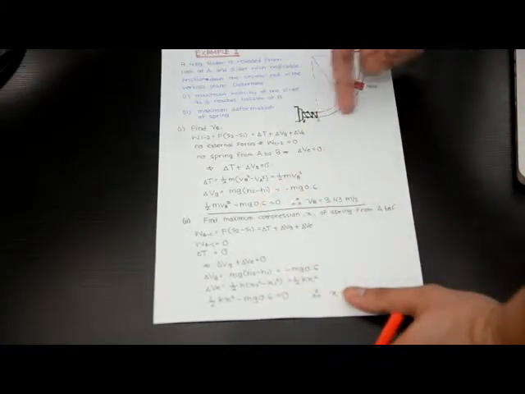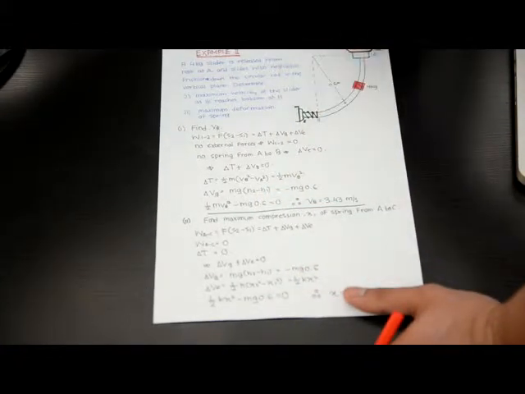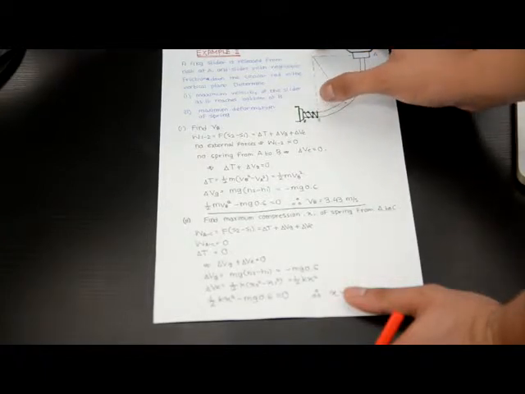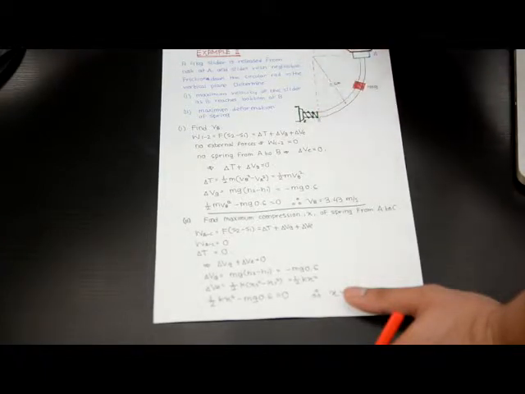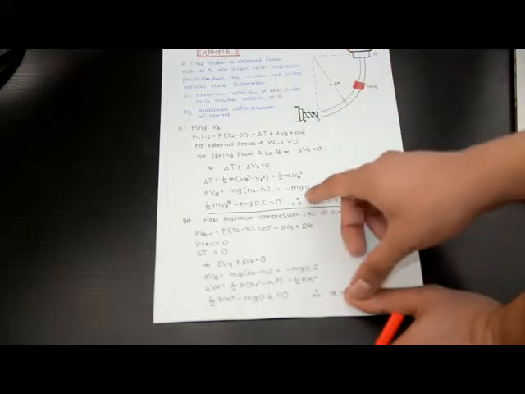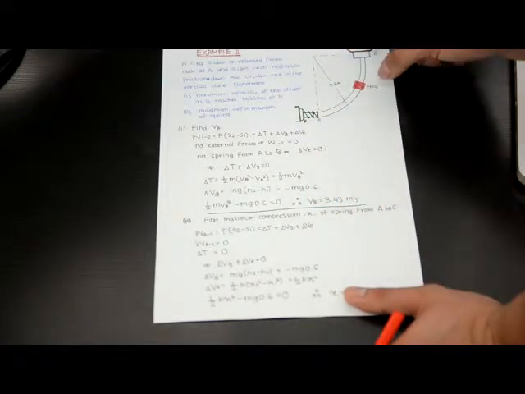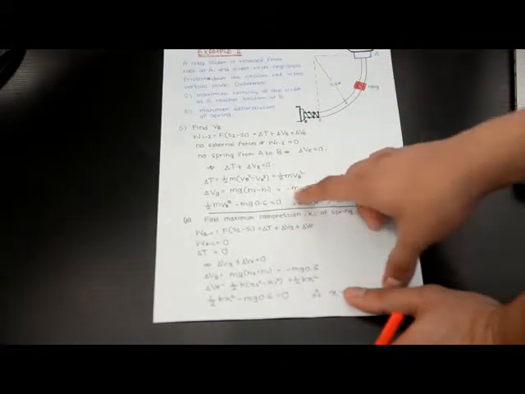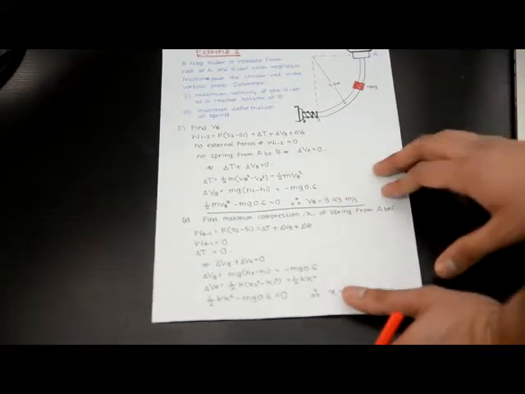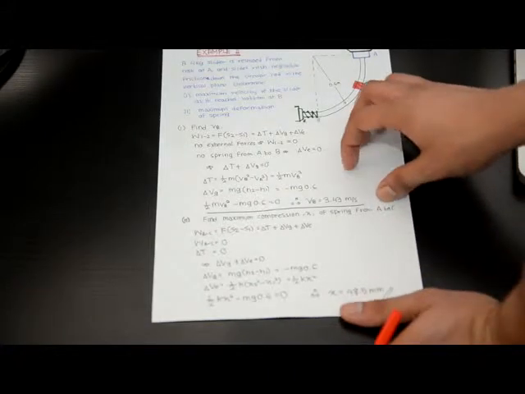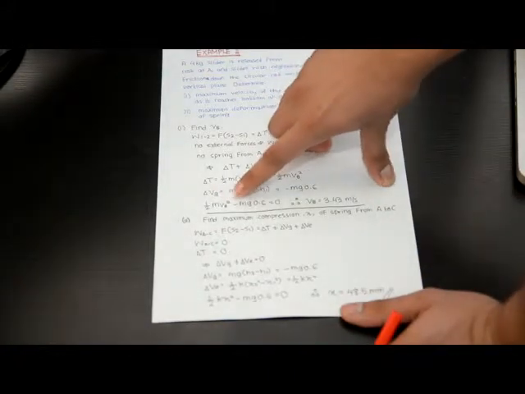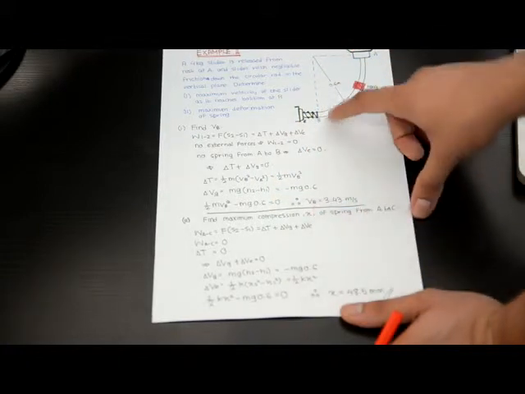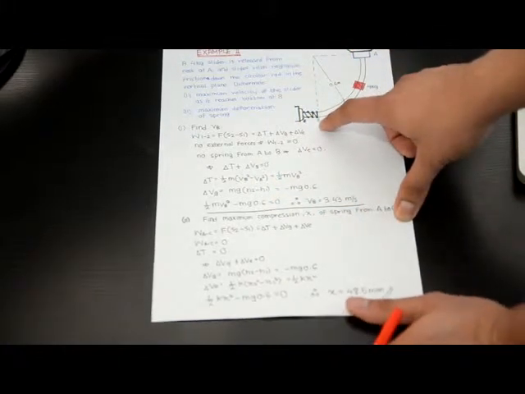Since it's moving in a circular path, the distance from here to here is simply the radius of curvature, which is 0.6. And as it moves from an upper position to a lower position, the change is negative, so we consider it as negative. So it's simply half m Vb squared minus mg times 0.6. So we get the velocity of the slider at position B.